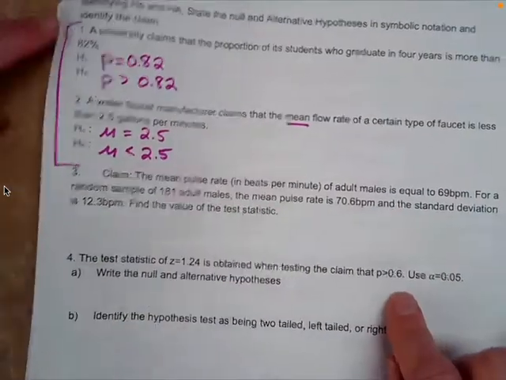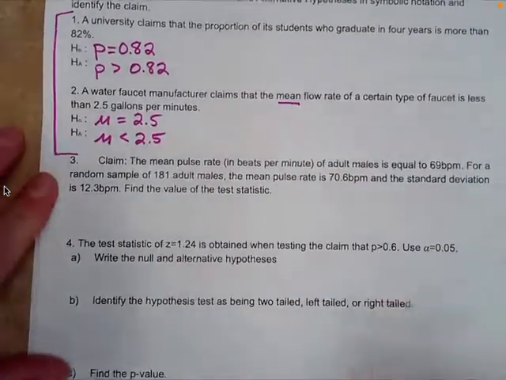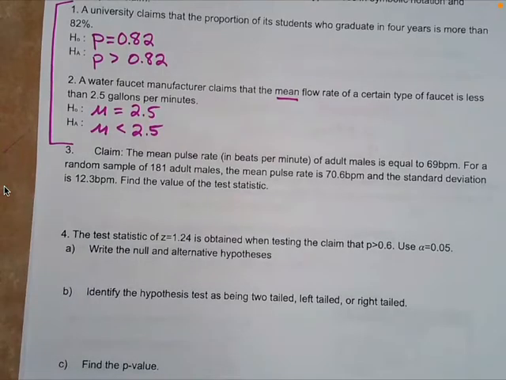We have already done writing the hypotheses, so let's look at number 3. It says the claim: the mean pulse rate in beats per minute of adult males is equal to 69 beats per minute for a random sample of 181 adult males. The mean pulse rate is 70.6 beats per minute, standard deviation of 12.3 beats per minute. Find the value of the test statistic.